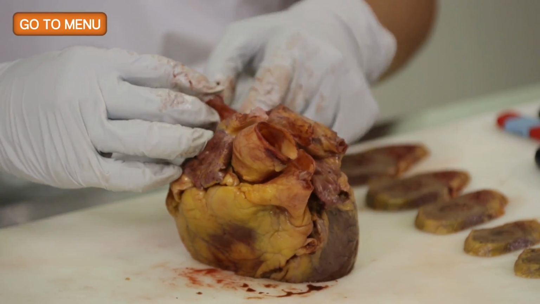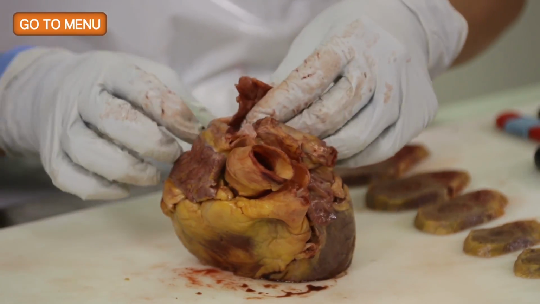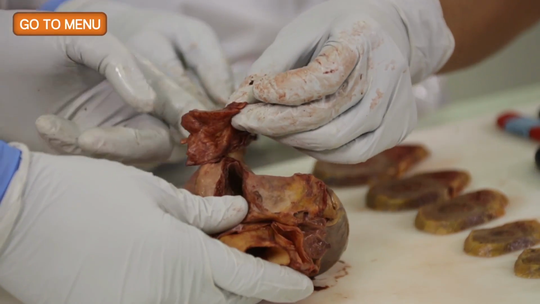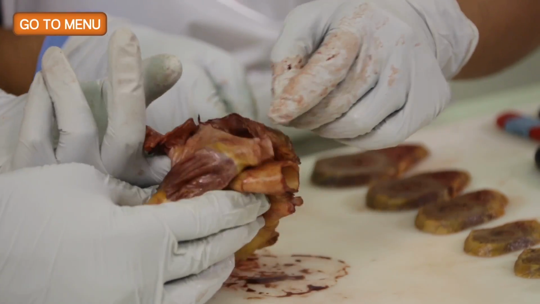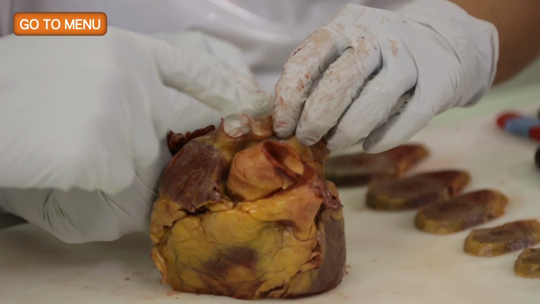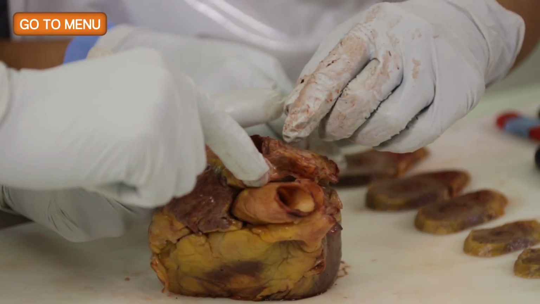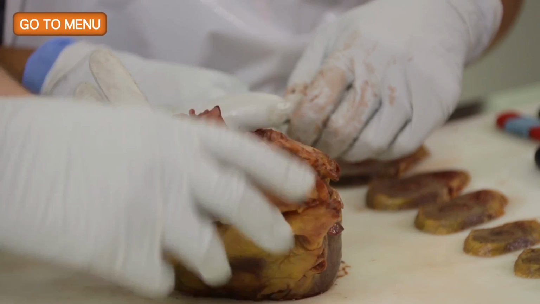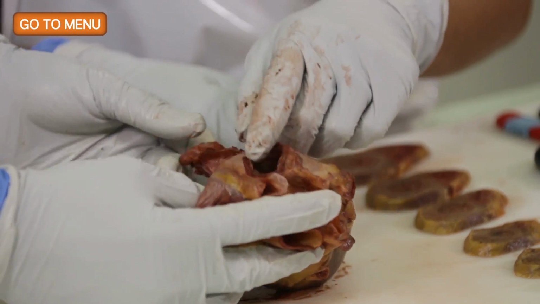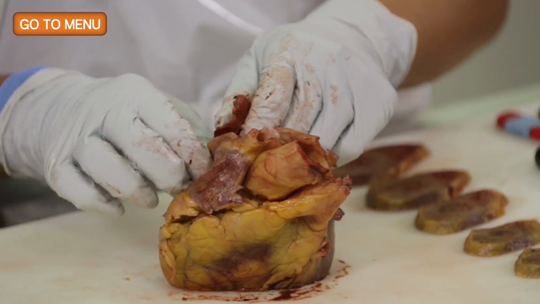So probably, if you go up through here, right? Yeah. So here's the superior vena cava, here's the inferior vena cava. And so you can put your finger in there, or you can put something else in there and just connect these two, and that will expose the right atrium.